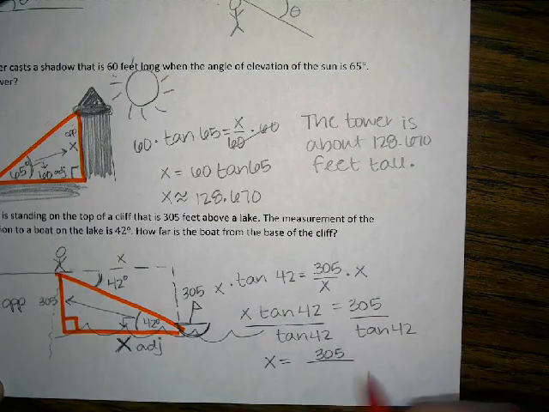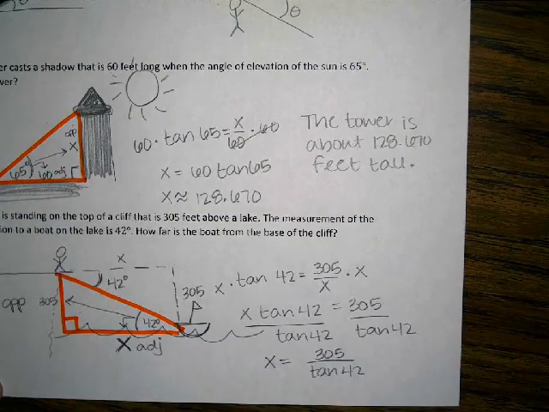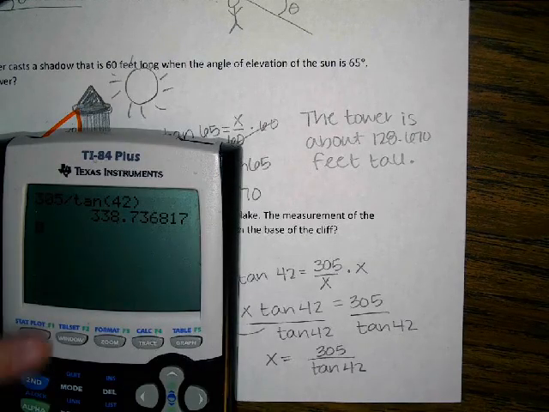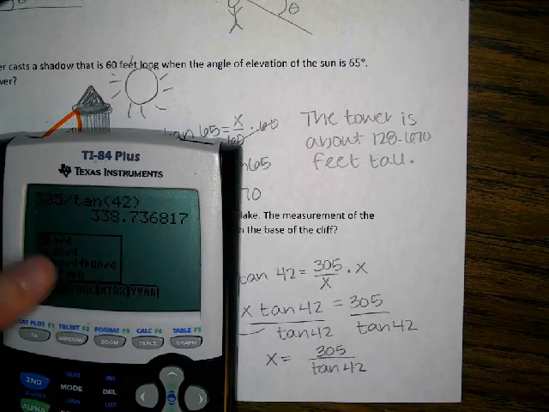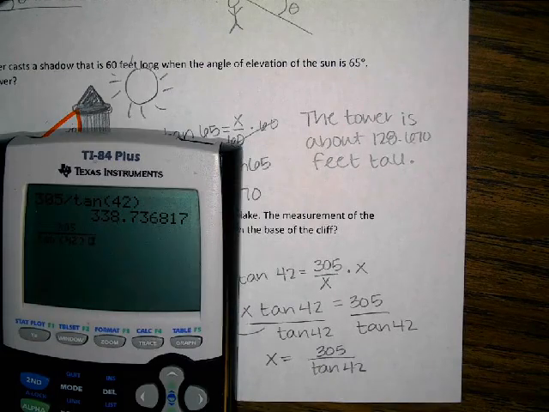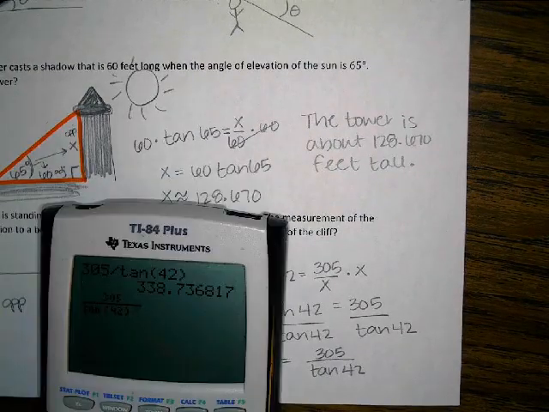Okay, so 305 over tan 42. You can type it in just like that, 305 divided by tan 42. Your calculator can handle that just fine. Or you can type it in as a fraction, and you can do alpha y equals and get the fraction, number 1, on your screen. And then you can type 305 on the top and tan 42 on the bottom if you want it to look exactly like what's on your paper. So both of those will give you the same answer.